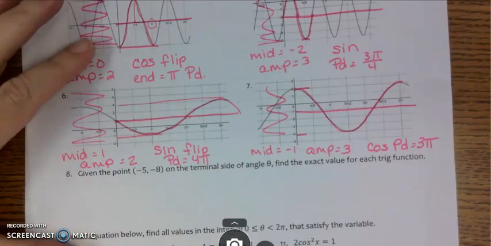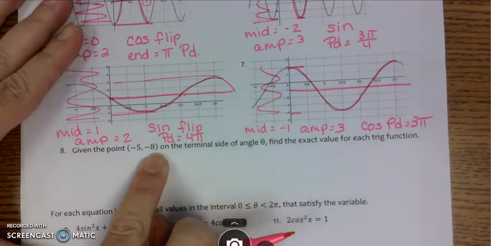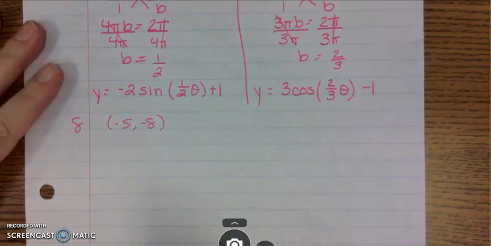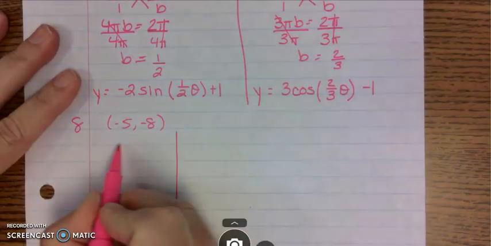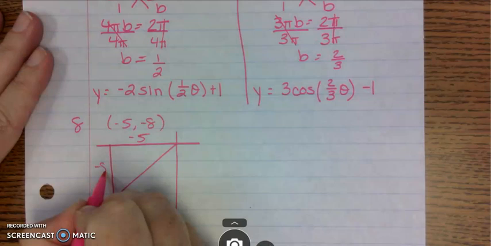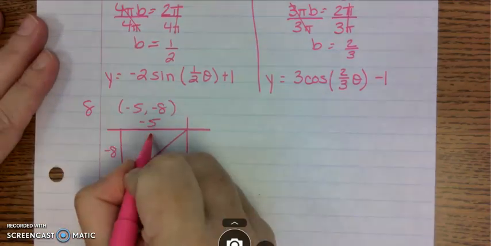Okay guys, so here we go. We're looking at number 8. It's given this point on the terminal side, find the exact values for all trig functions. Okay, so here we go. Let's graph this. So -5, -8. Remember also label your triangle A, O, H.